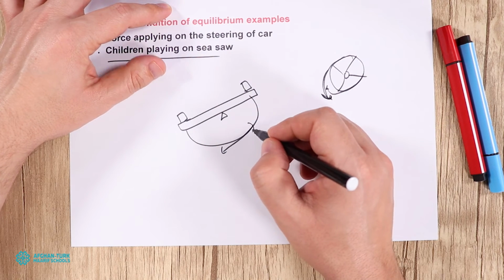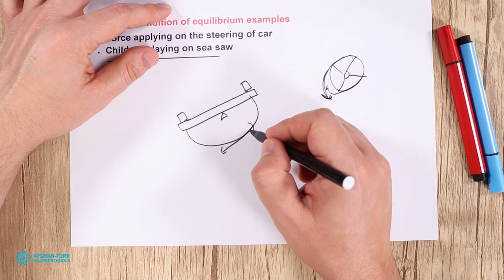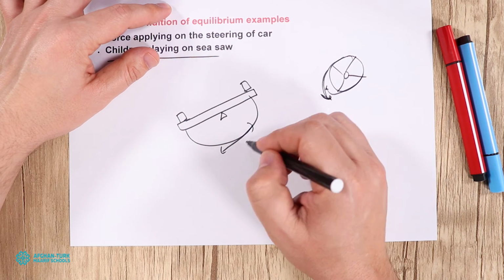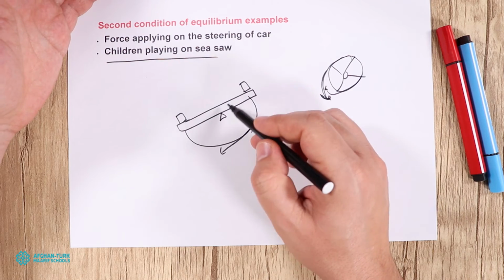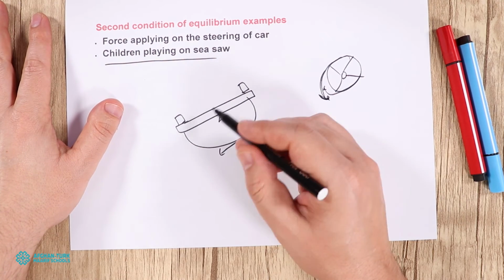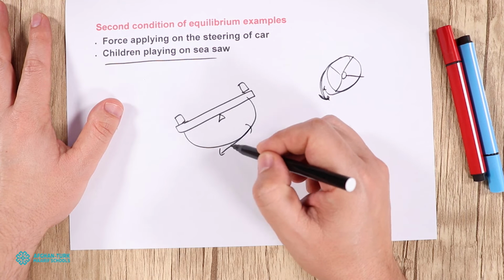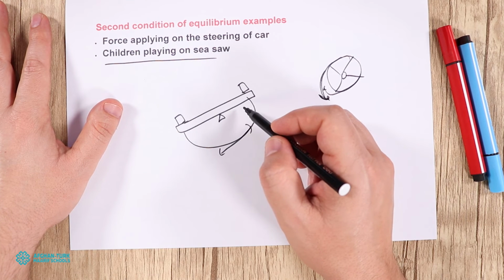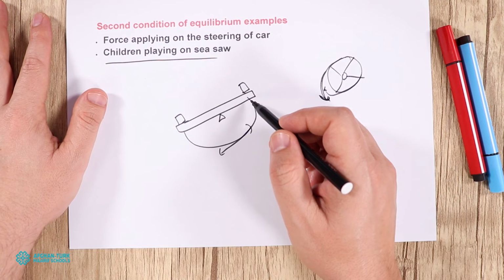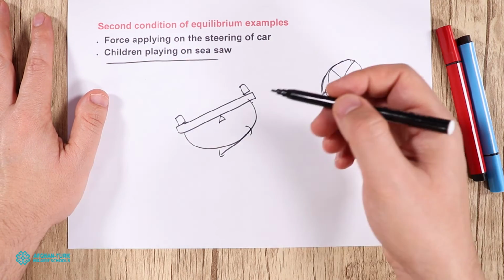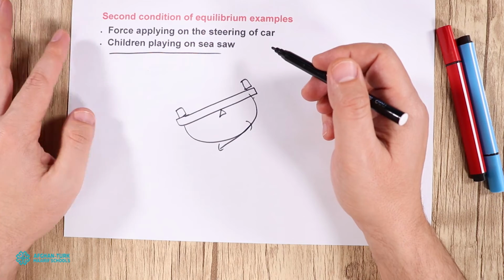Torque is produced in the anti-clockwise and clockwise directions. When we add these two, the clockwise and anti-clockwise torque, and their sum is equal to 0, we can say the object satisfies the second condition of equilibrium.